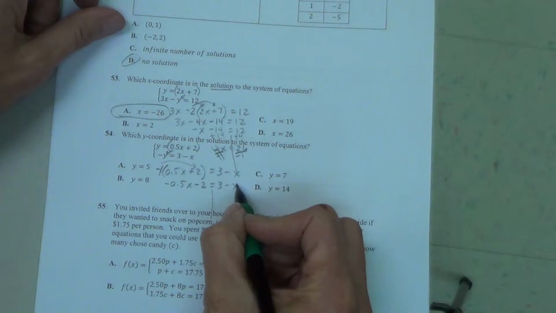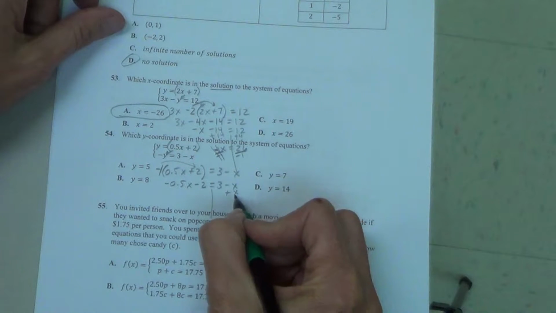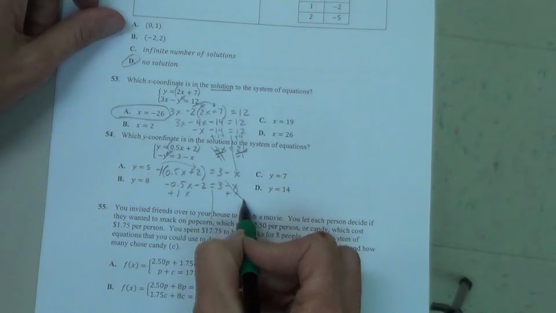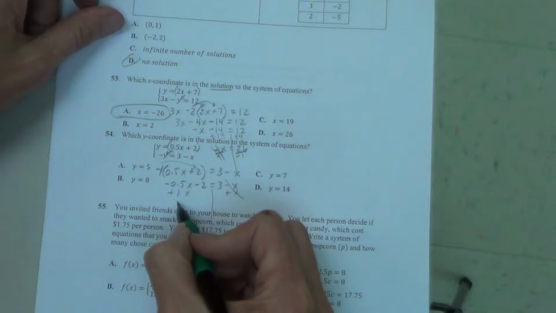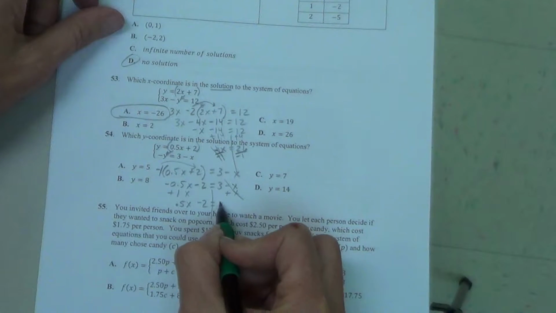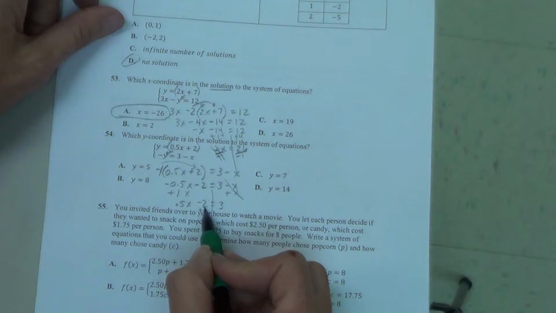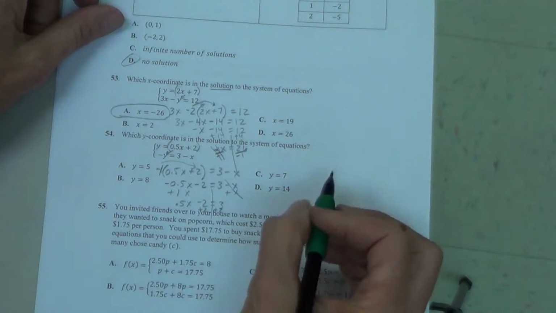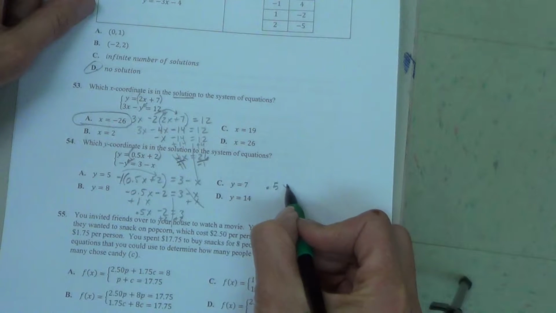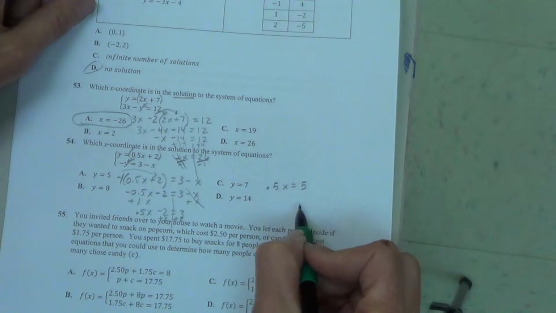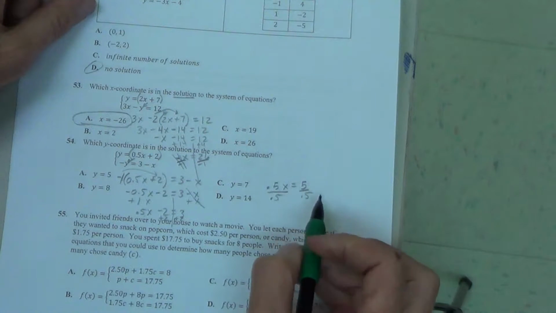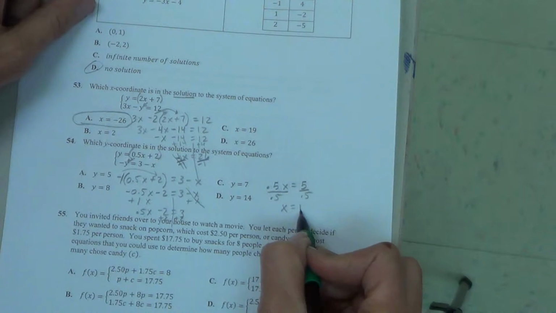Now, you've got an x on each side. Let's just add x here. And that's add 1x. That would wipe out. 1 minus a half would be 0.5x minus 2 equals 3. We want to add 2 to each side. We're trying to get that x alone. So we have 0.5x equals 5. Divide by 0.5. X would equal 10.